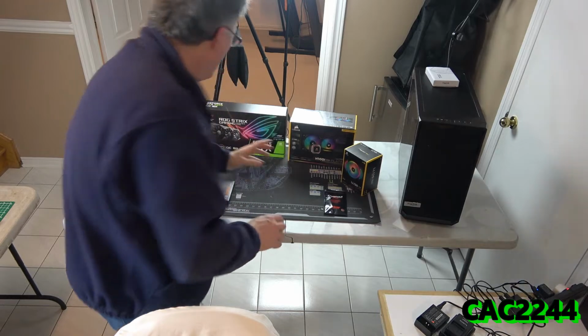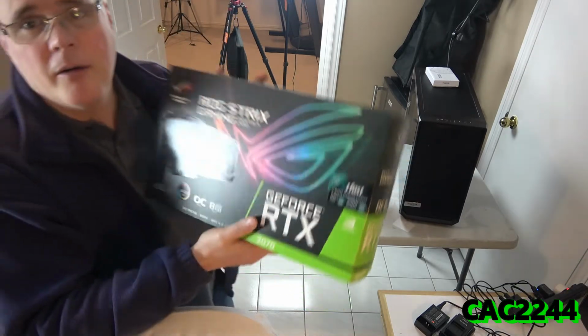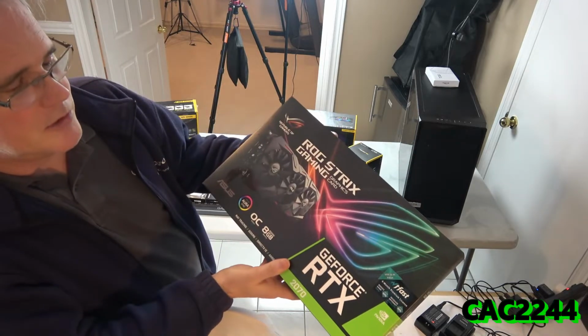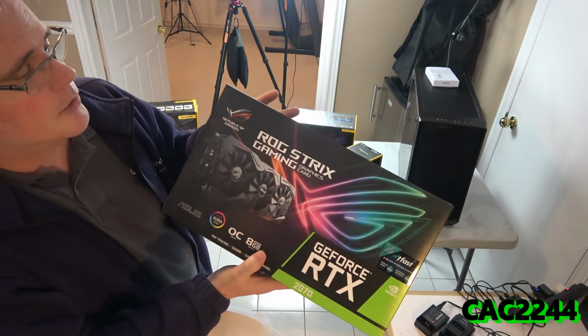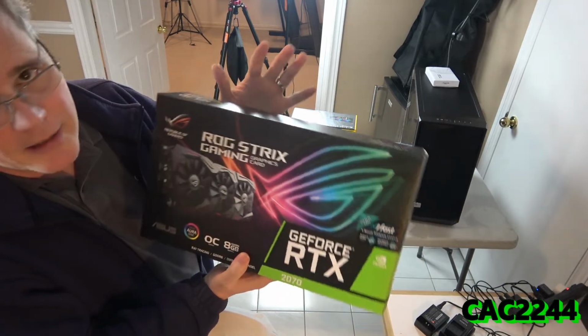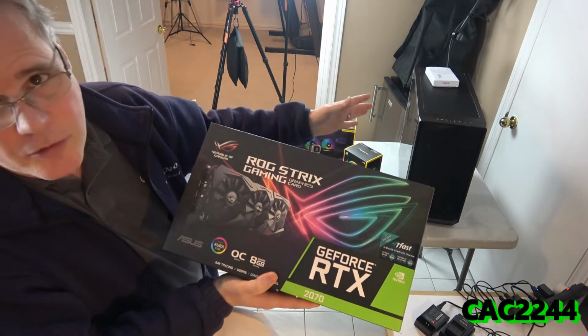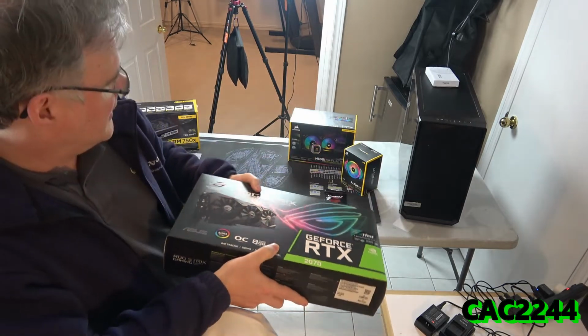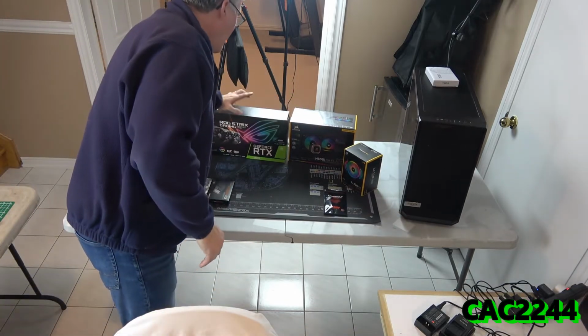All right. So obviously, for gamers, you're going to choose your graphics card. For this build, I chose the GeForce RTX 2070. You always make sure when you buy the graphics card that it will also fit into your case. Make sure the dimensions are right, but usually PCPartPicker will tell you what it is.